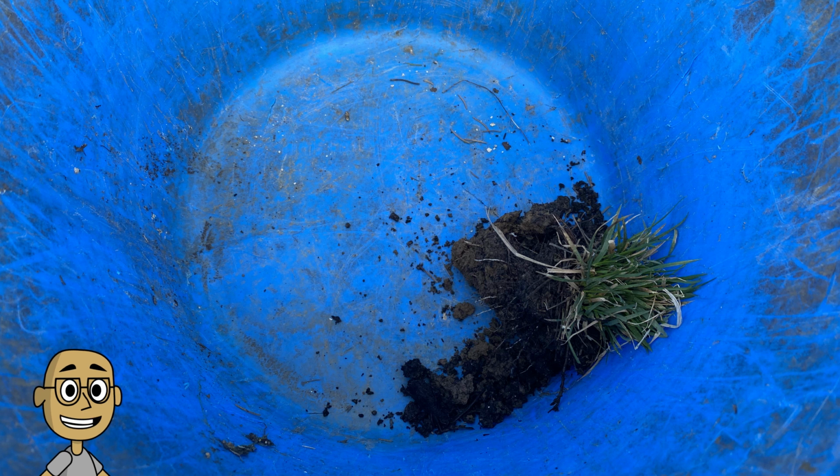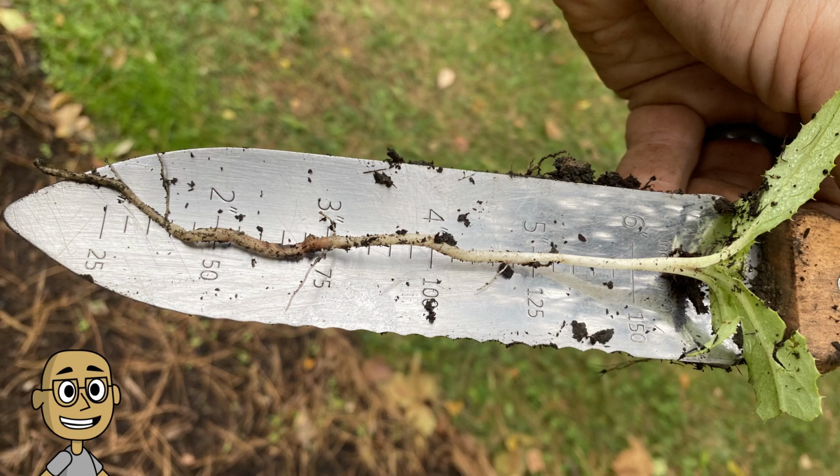Know that the price for keeping the good soil is to disperse weed seeds everywhere, which is not worth the cost in my opinion. One other tool to cover quickly is a soil knife, which loosens the soil so you can get to the roots easily.